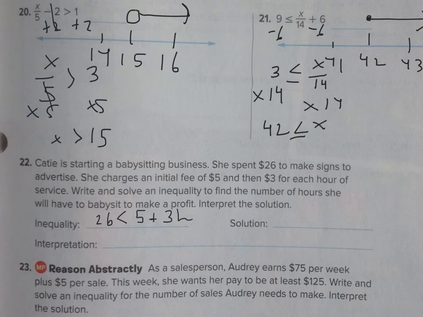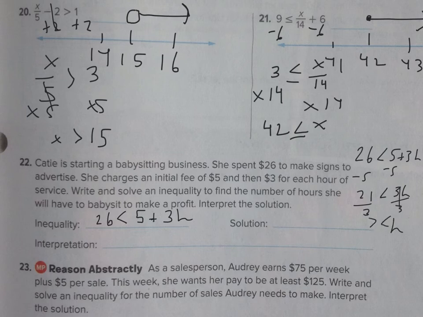I'm going to solve this inequality just like I've been solving the other problems, by getting rid of my constant and isolating the variable. h is greater than 7.